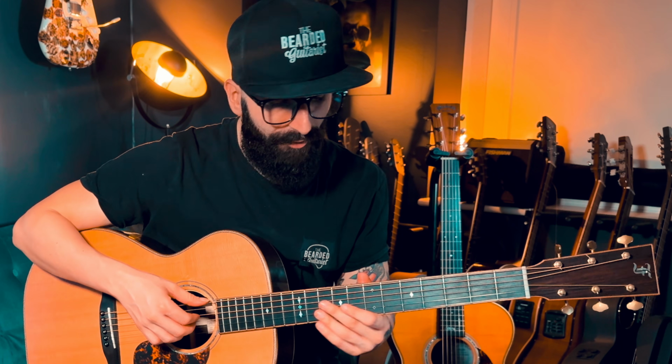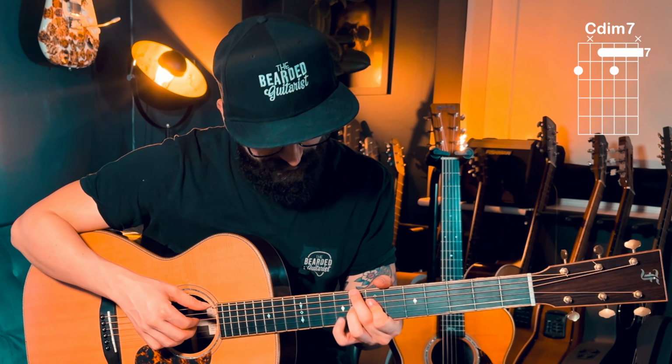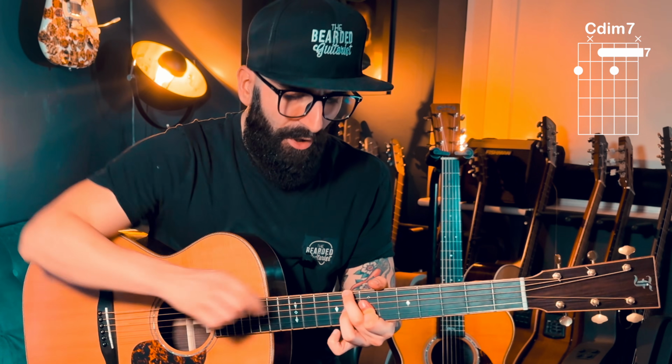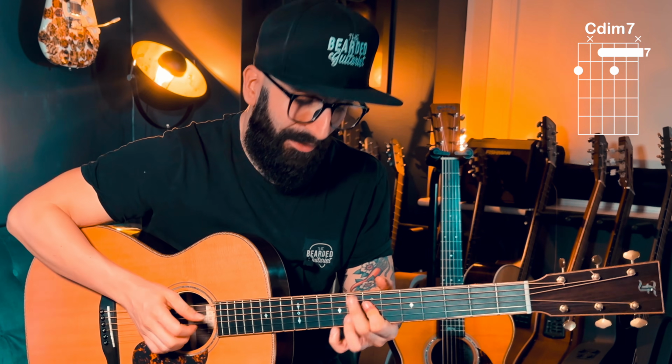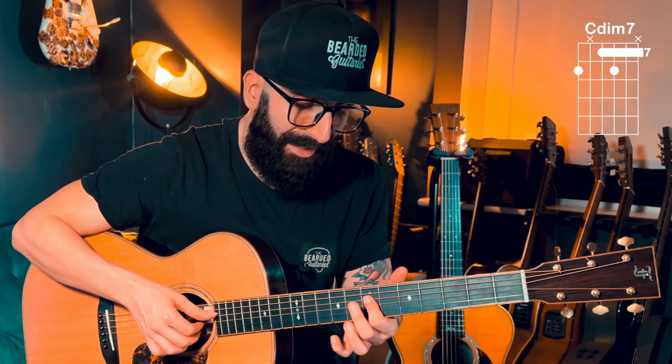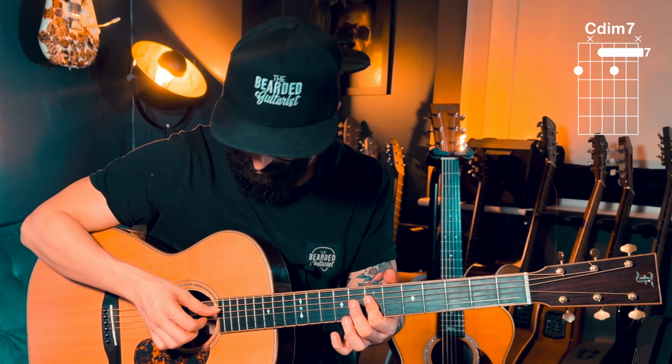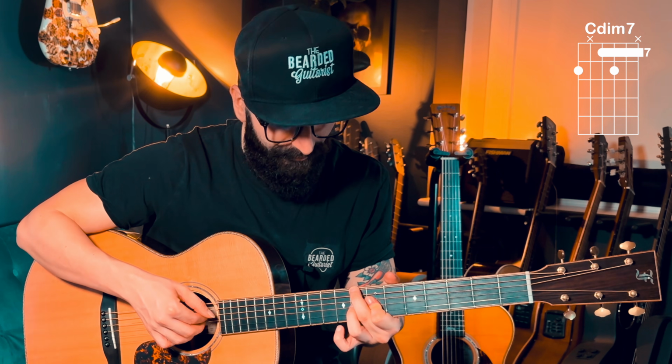The position with the root on the E string looks like this. So it's worth noticing that the first finger is in fact playing a bar on fret 7 between the D and the B string. And it should sound like this.